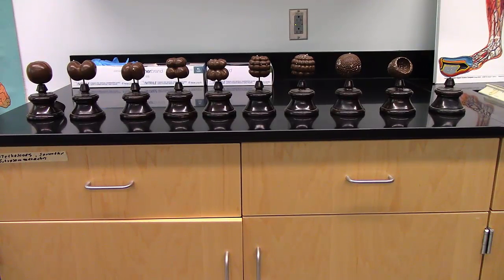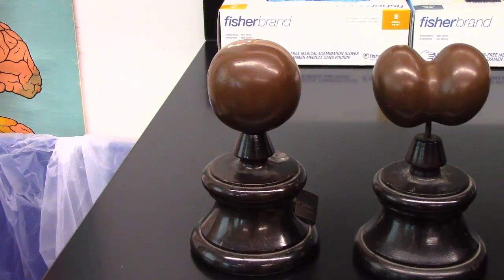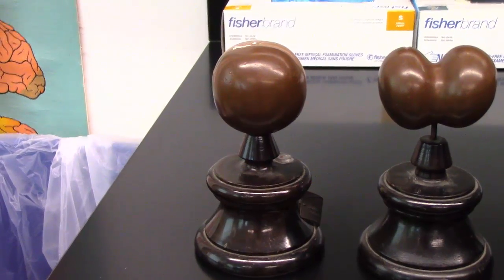This series of models shows you some of the stages during the development of the fertilized egg or zygote into the embryo. The study of this is called embryology, and we'll look at each one of these 10 models just a little bit closer. So let me move in on the first. This first one is the fertilized egg or zygote.